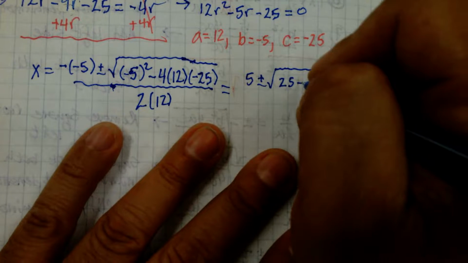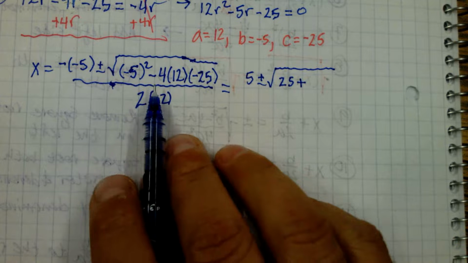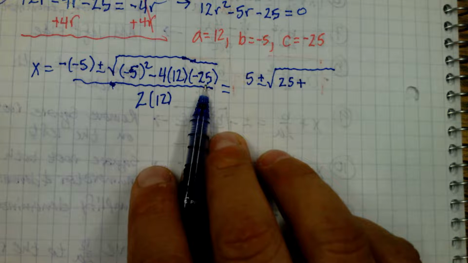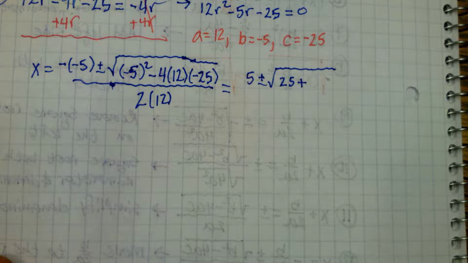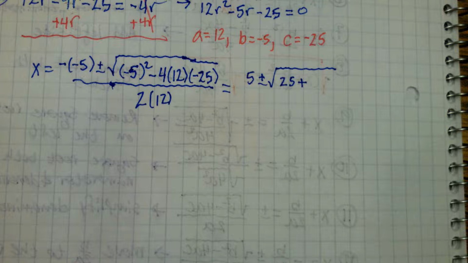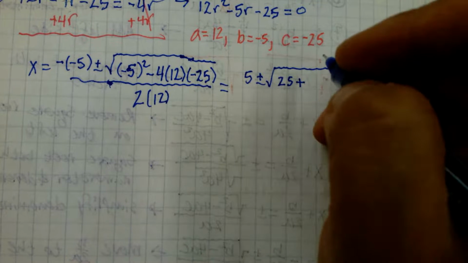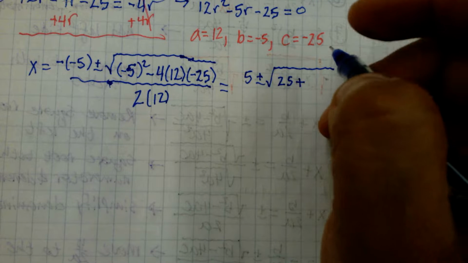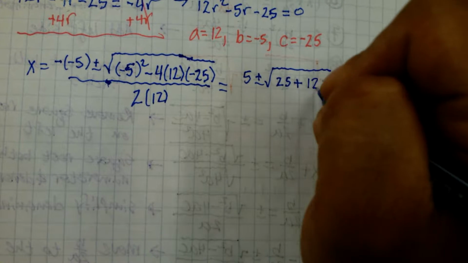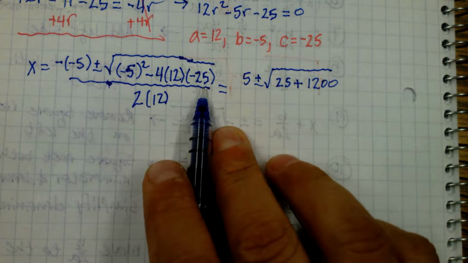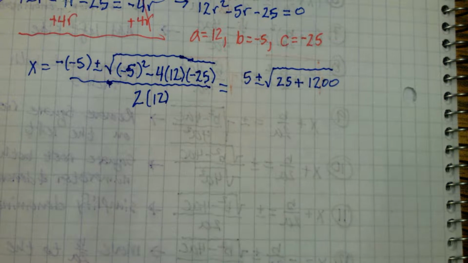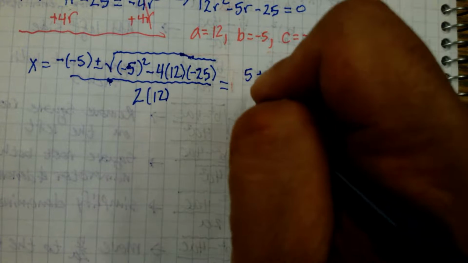So it's going to become plus. And it's because I have two negatives. So what do I get when I multiply that? Isn't that 1,200? Because think of it this way: 4 times 25 is 100. 100 times 12 is 1,200, all over 24.